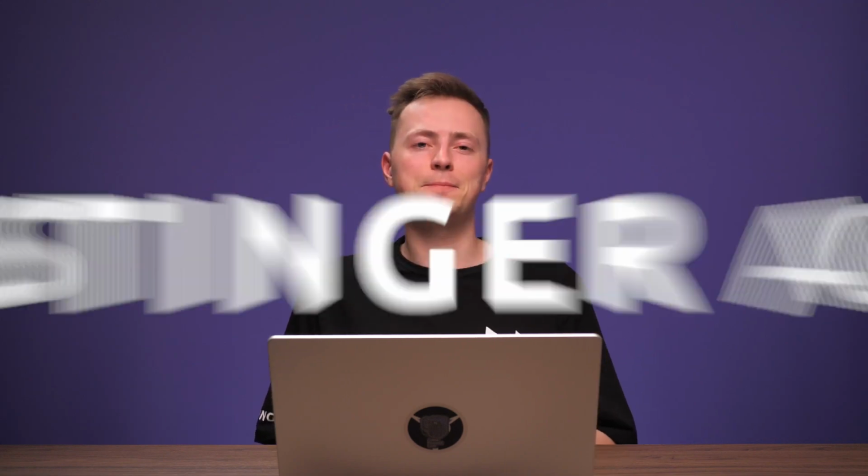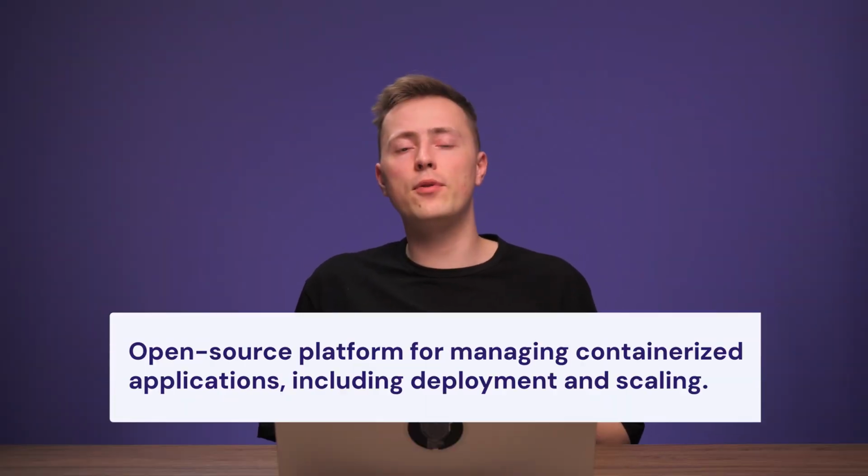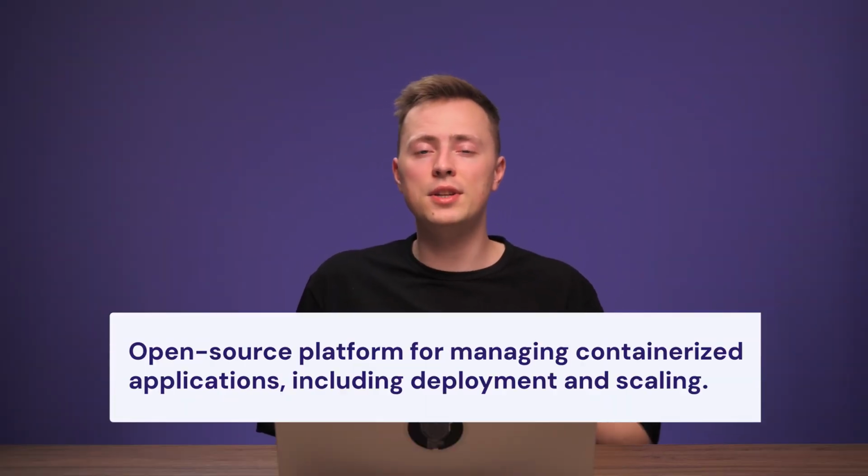Hey there! In today's video, I will show you how you can set up Kubernetes on your VPS server. With it, you'll be able to automate deployments, effortlessly scale applications, and manage your containers with ease. Let's get to it.